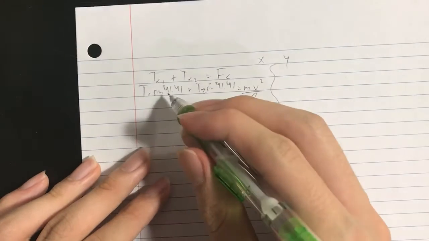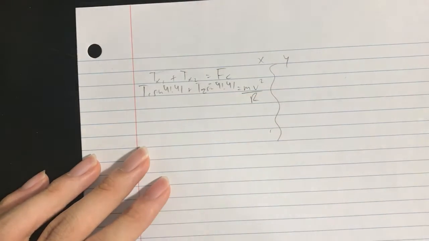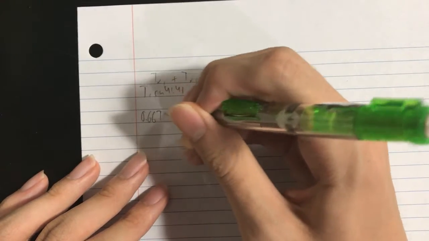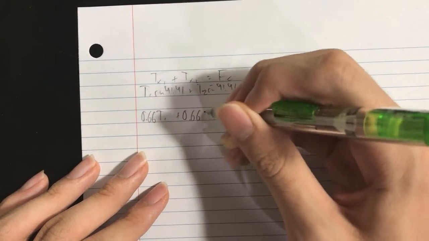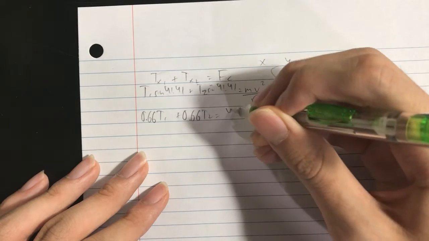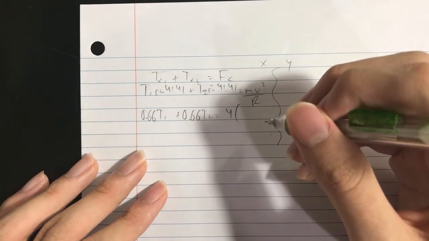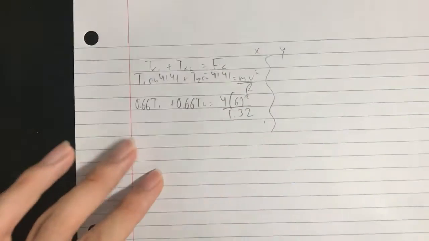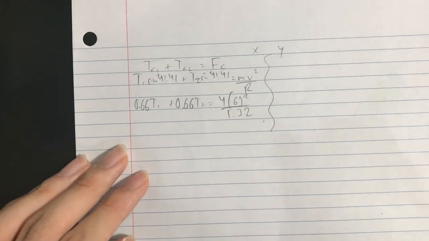So, sine of 41.41 is 0.66, so 0.66 T1 plus 0.66 T2 equals mass 4, v is constantly 6 squared over 1.32.